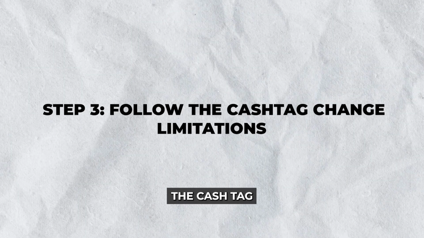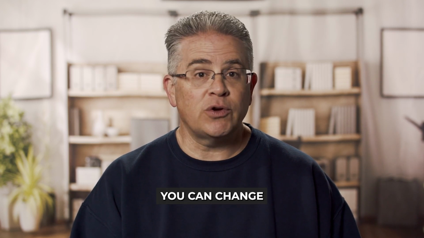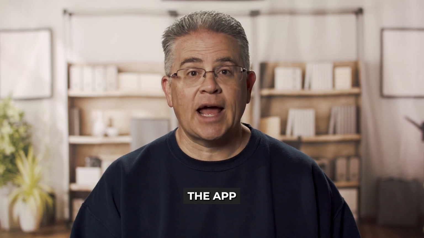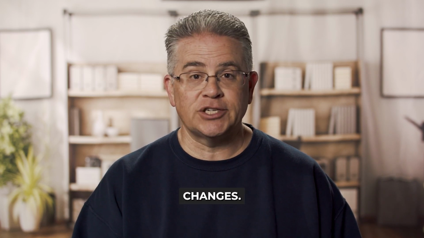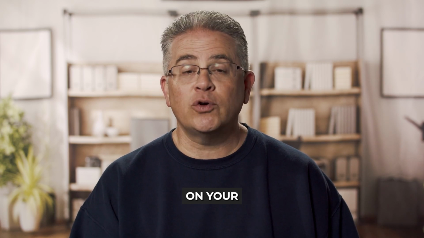Step 3. Follow the Cashtag change limitations. Cash App permits you to change your Cashtag, but there are some restrictions. You can change your Cashtag twice, so if you've already changed it twice, the app will not let you make additional changes. Consider carefully choosing your new Cashtag to avoid hitting this limit. If you're unsure about your Cashtag history, contacting Cash App support can provide clarification on your change count.